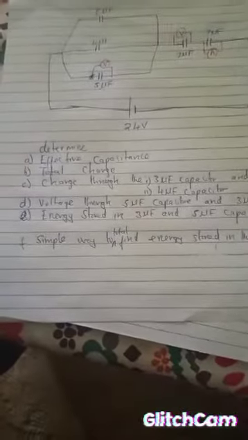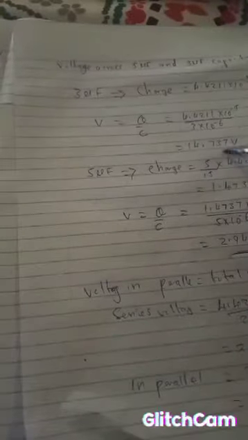Back to the question, we are now to find the energy stored in the 3 microfarad and 5 microfarad capacitors. For the 3 microfarad capacitor, energy stored is given by the general formula of a half times capacitance times voltage squared. The voltage you have calculated from the previous working was 14.737 volts.